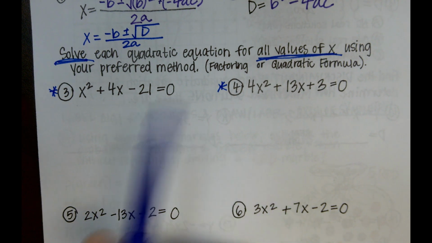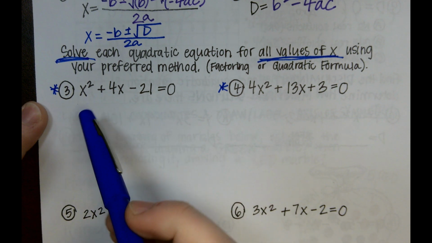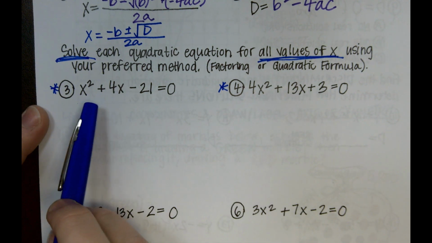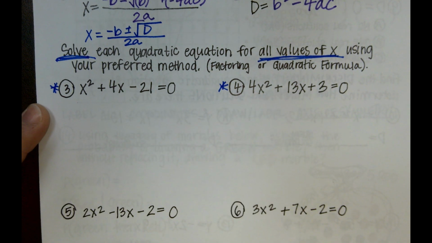Let's start with number 3. I'll show the factoring method for 3 and 4, and the quadratic formula for 5 and 6.